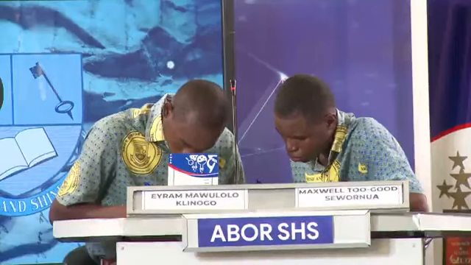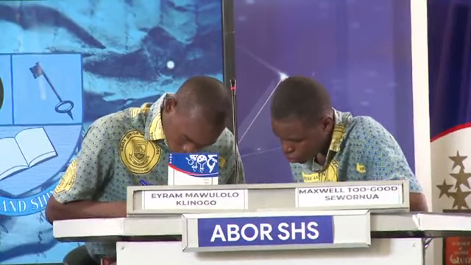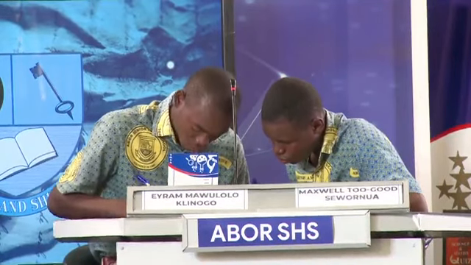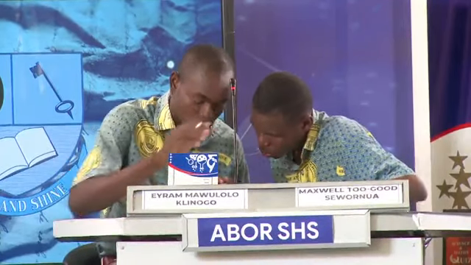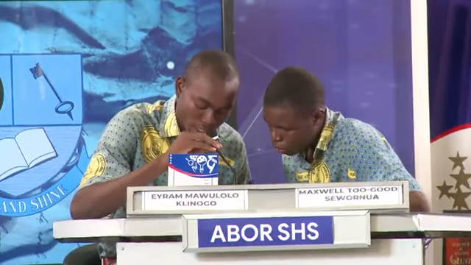Abor, find the depth below the surface of a liquid of density 2.0 times 10 to the power 3 kilogram per meter cubed, at which gauge pressure is 25 kilopascal. You have 1.3 meters. That is correct.